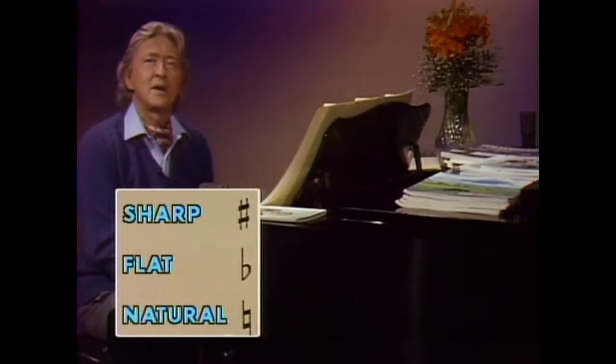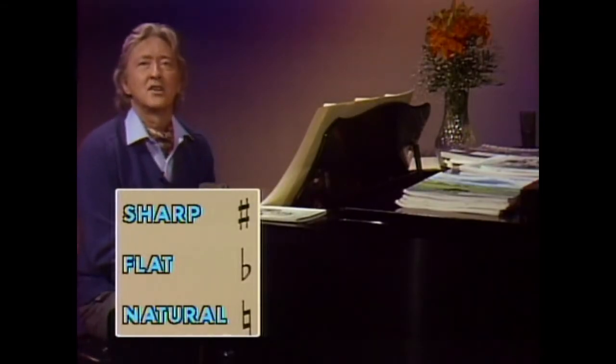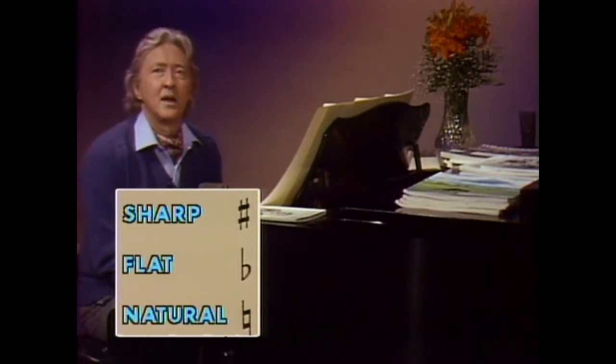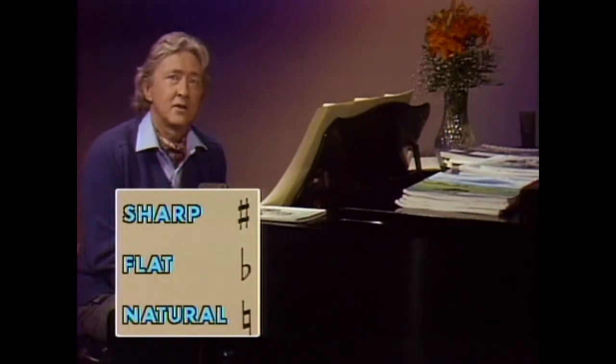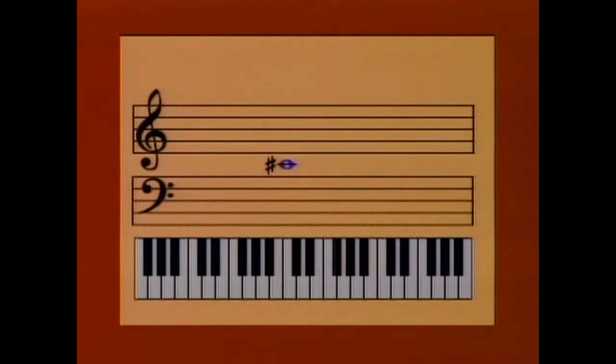Now we come to the subject of sharps and flats, and to the black notes on the keyboard. A sharp sign simply means play the next key up from this note. So if I see the note C with a sharp beside it, instead of C, I play the note 1 key up, which is the black key, in fact, next to it.